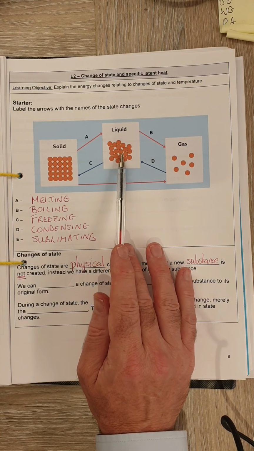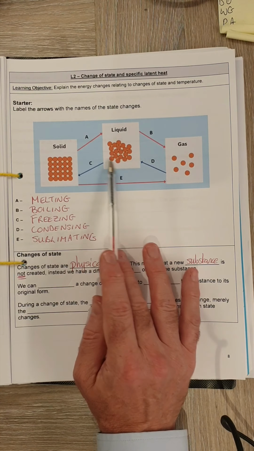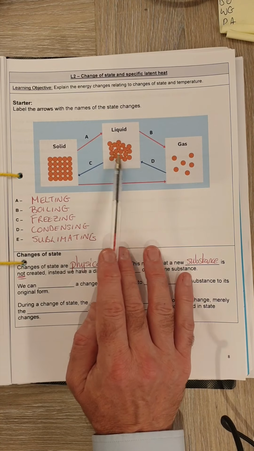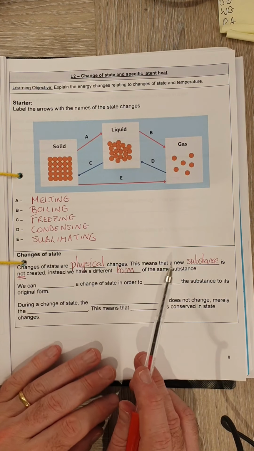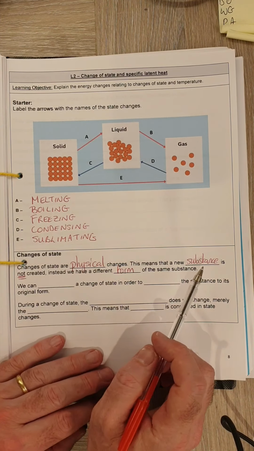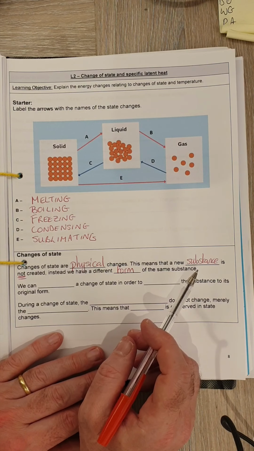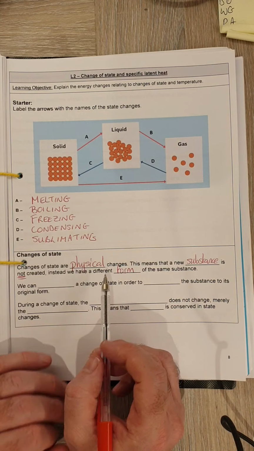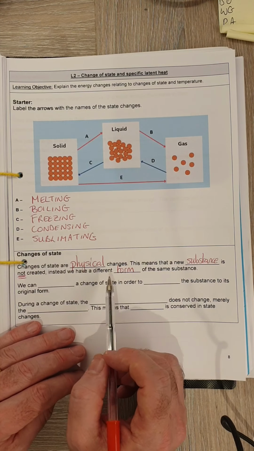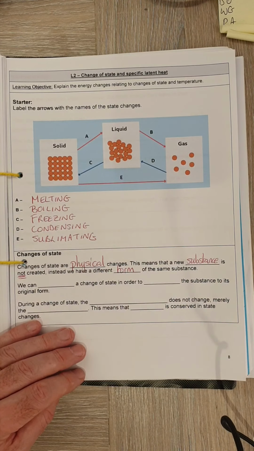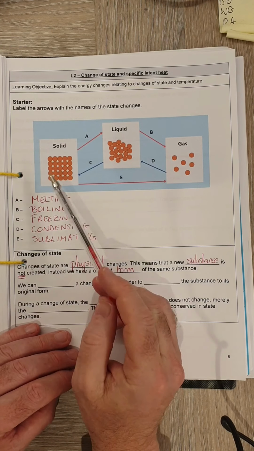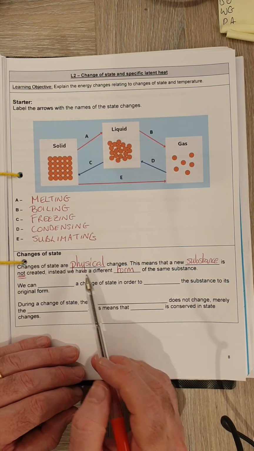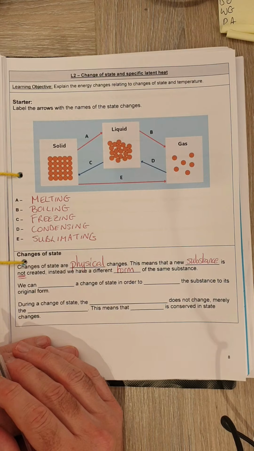To change the particles, there's a whole set of science just about how the particles themselves change whenever we create a new substance. And that science is called chemistry. And chemistry is in looking at chemical changes where we've had a chemical reaction. That is not the case here. These are only physical changes. There is no change to the particles, so the substance stays the same.